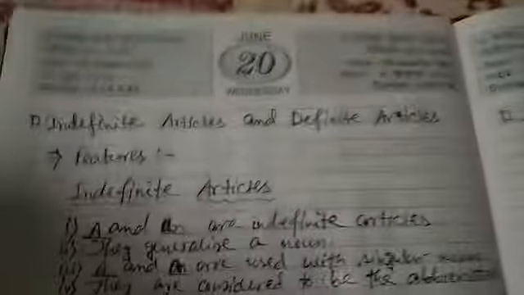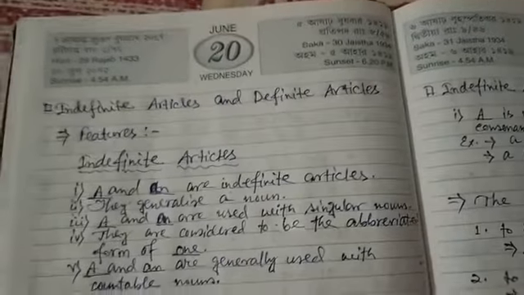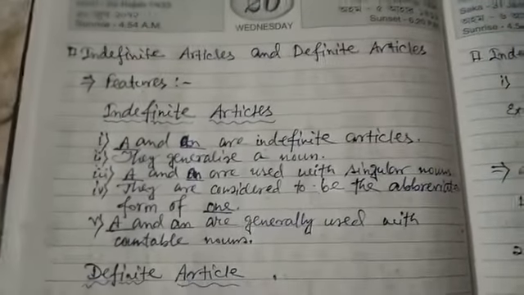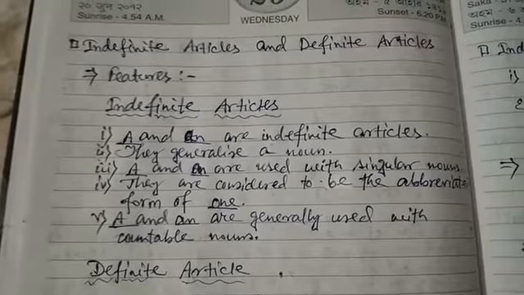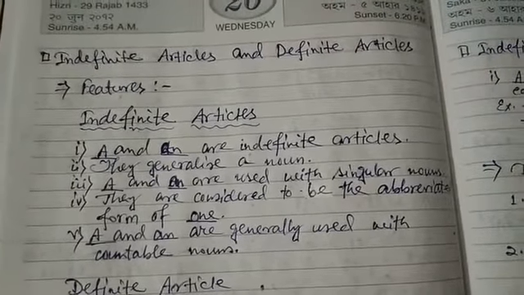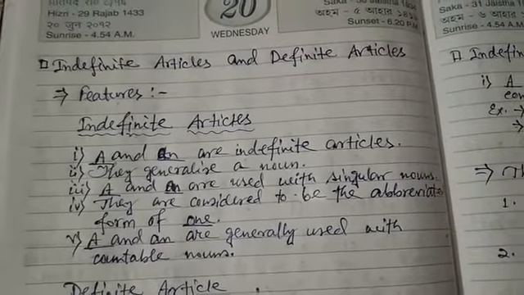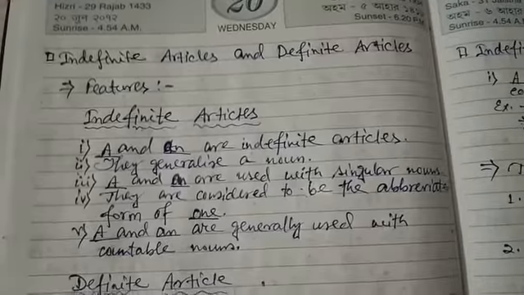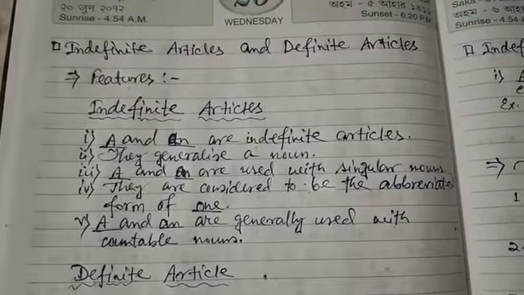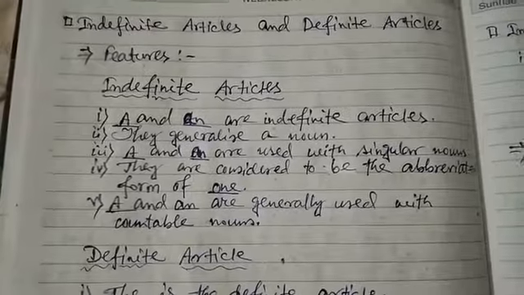Next, indefinite articles and definite articles. Features of indefinite articles: a and an are indefinite articles. They generalize a noun. A and an are used with singular nouns. They are considered to be the abbreviated form of one. A and an are generally used with countable nouns.